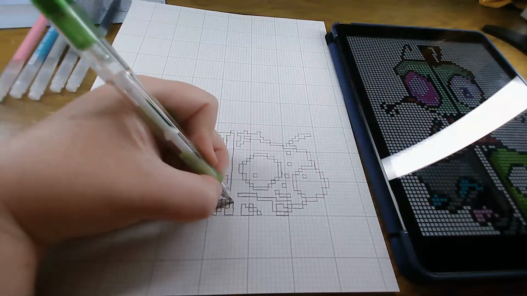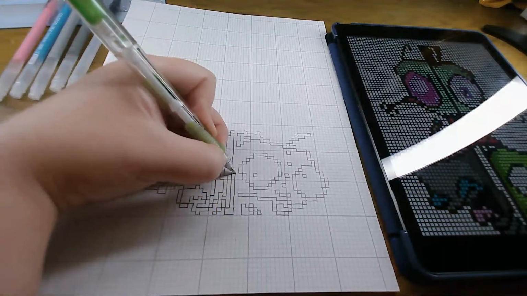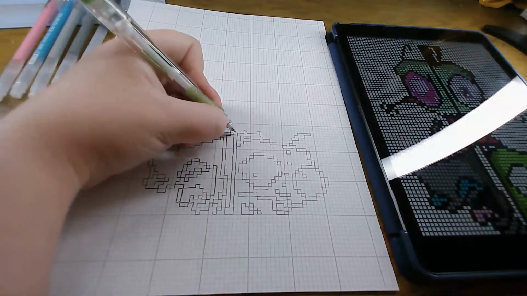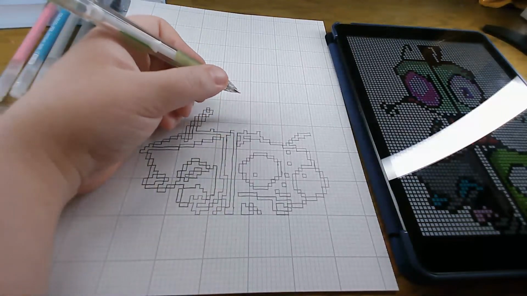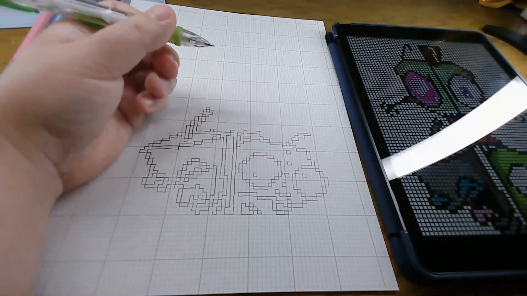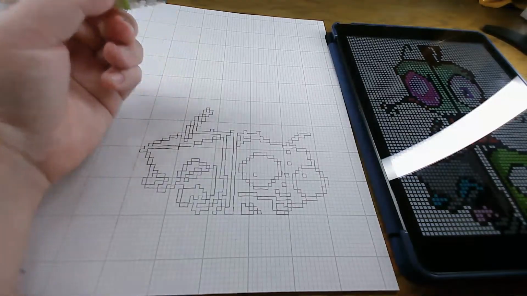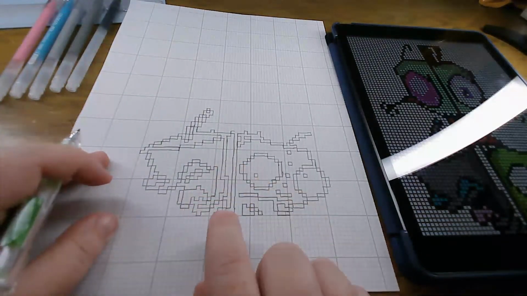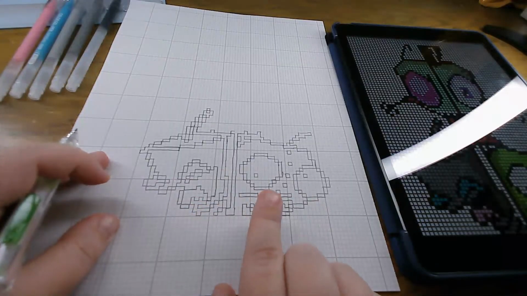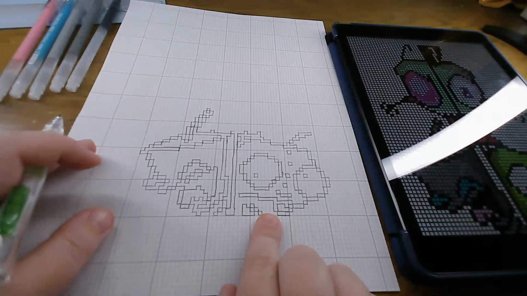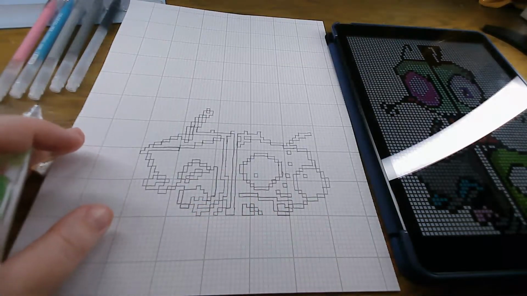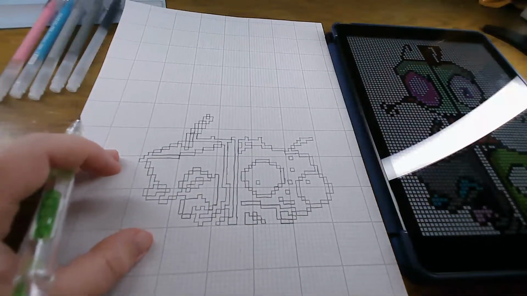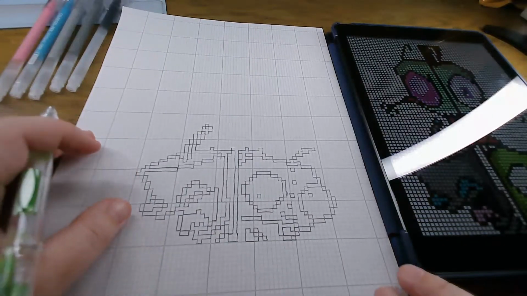And then take it all the way back up like that. And that gives us the two different versions of Gur, the robot and the little dog costume, however you want to call it. Now, we're going to start working on Zim.